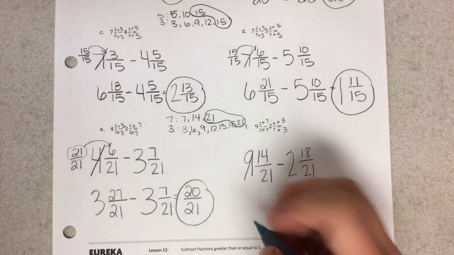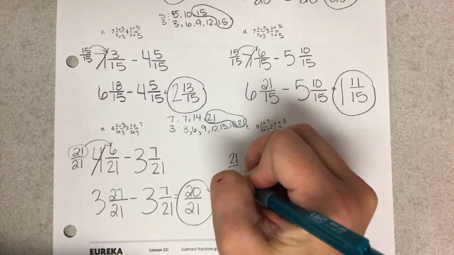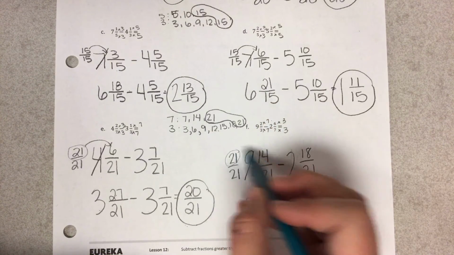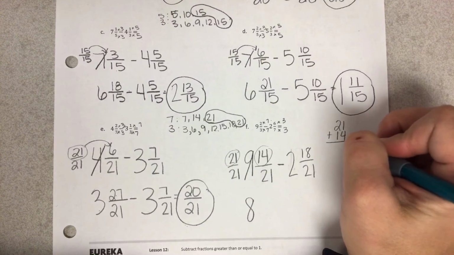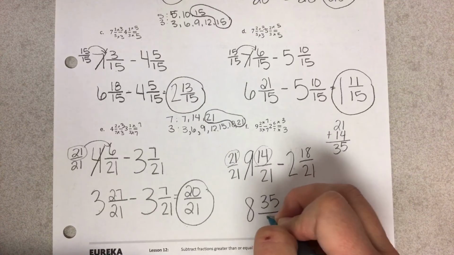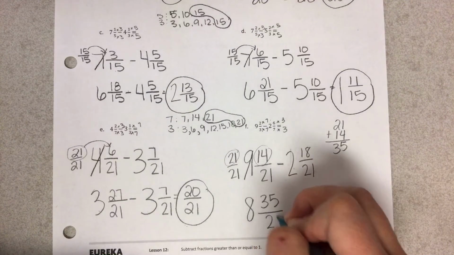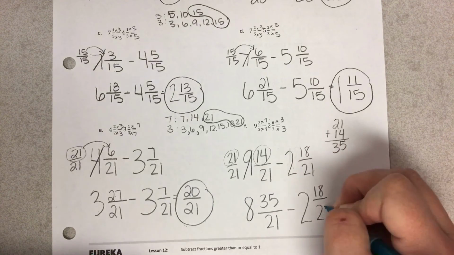Can't do 14 minus 18, so I'm going to borrow. I'm going to take that 9, turn it into an 8. And then I'm going to add these two numerators. So 21 plus 14 is 35. So I've got 8 and 35 21sts minus 2 and 18 21sts.